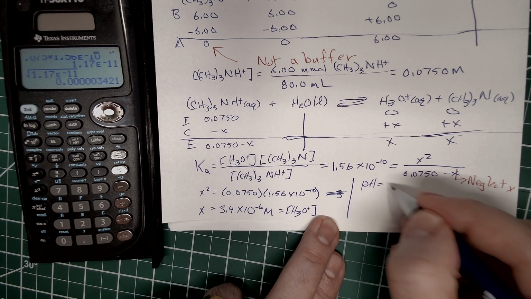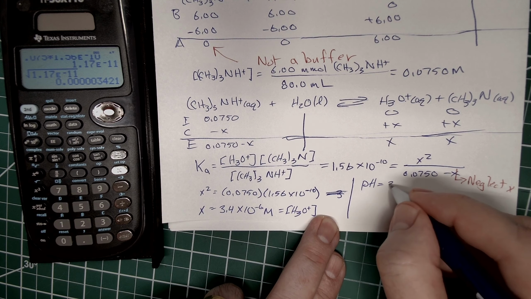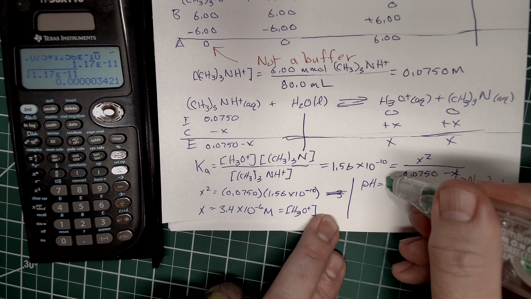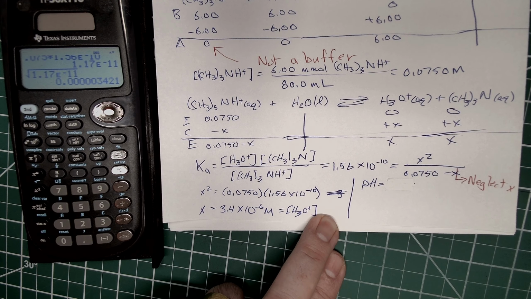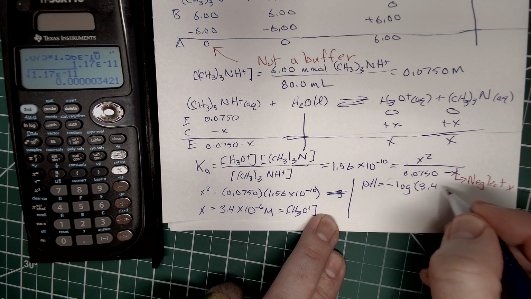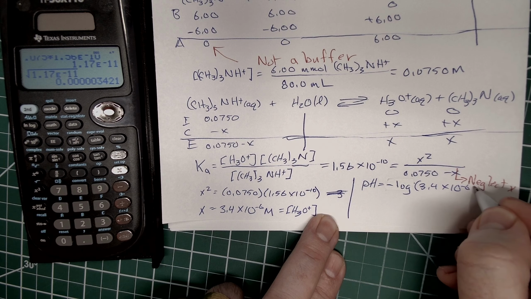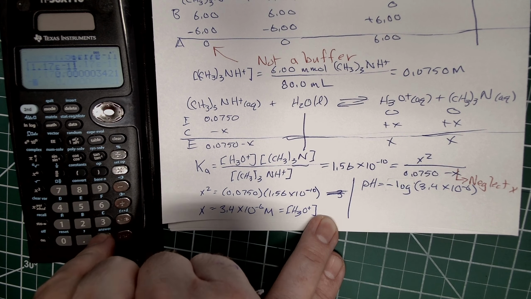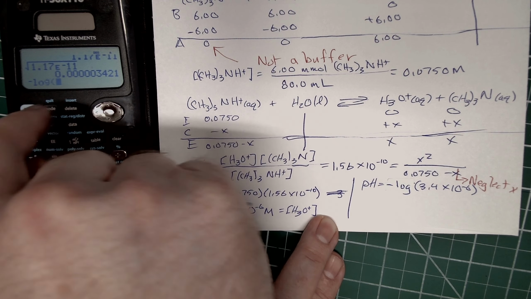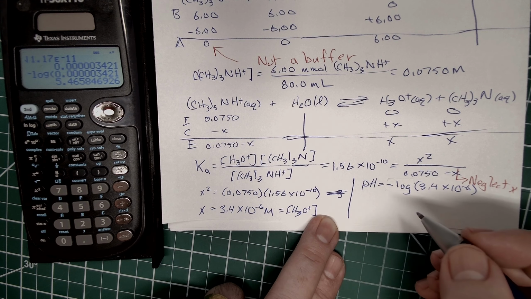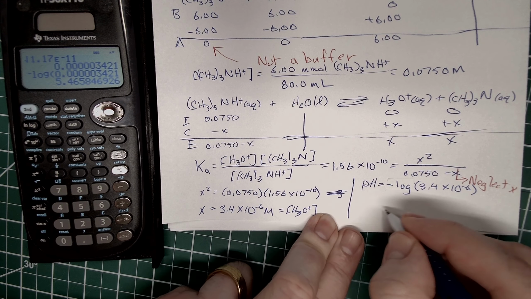So pH is going to be the negative log of that number, 3.4 times 10 to the negative 6. I'll do negative log. I'm just going to go up and grab that number, and that gives us 5.47.